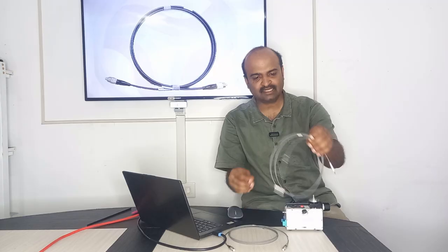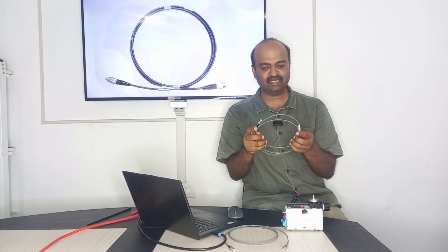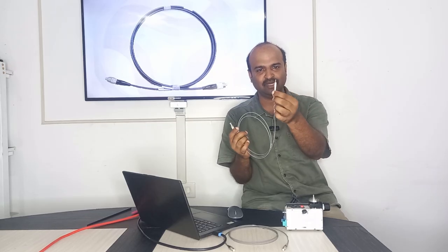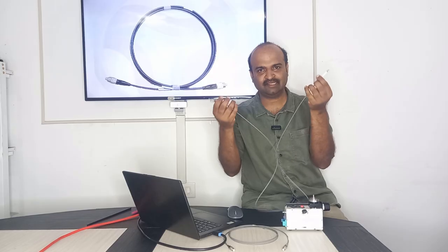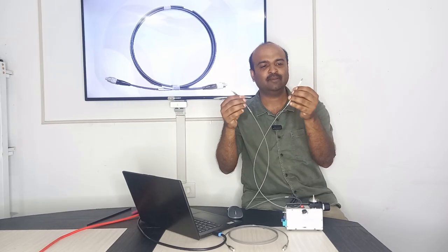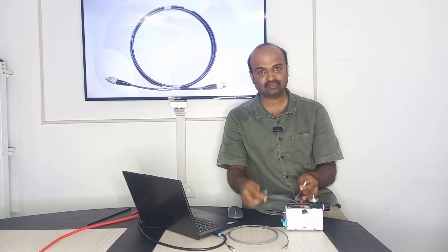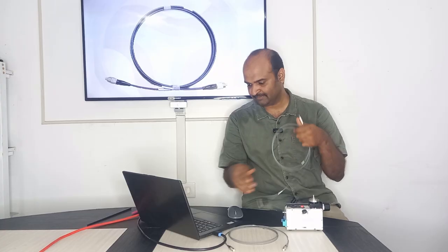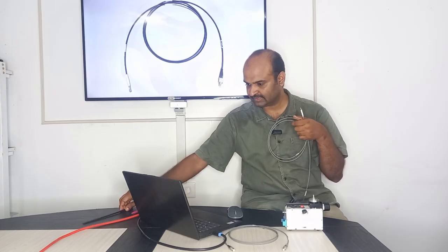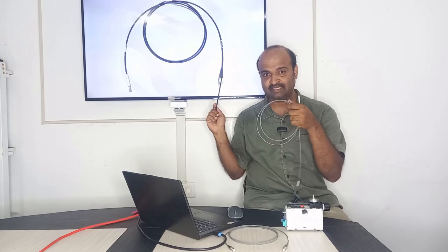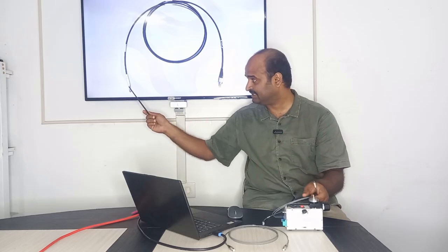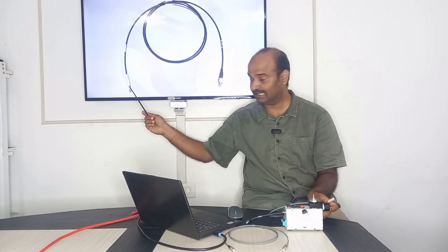Now another customization we have made with this category of fiber is one end is FC connector and the other end is a ferrule. This makes this patch cord a platform independent product. Why? Because in certain scenarios, suppose this end of the fiber is FC and this end is ferrule, as I said earlier.